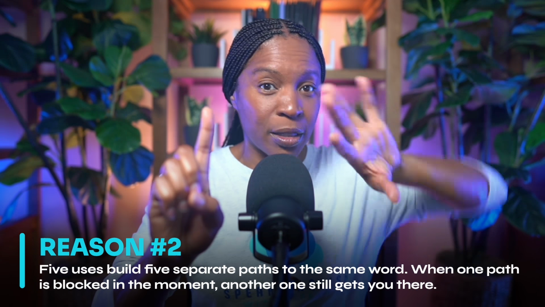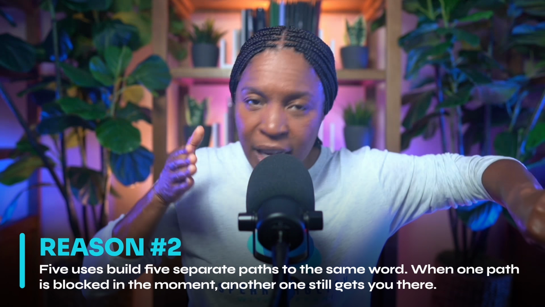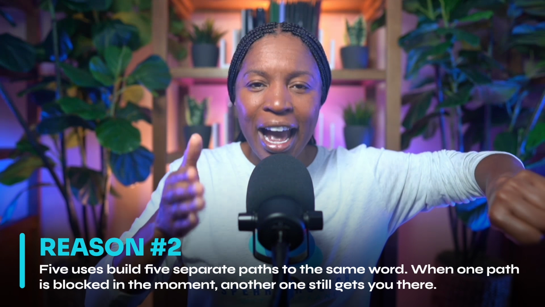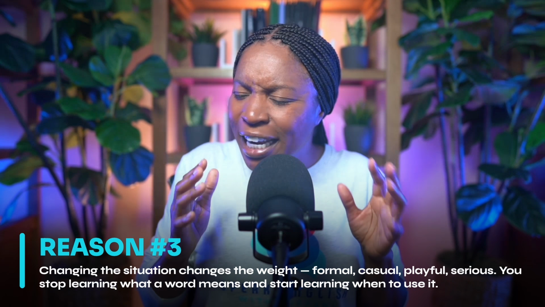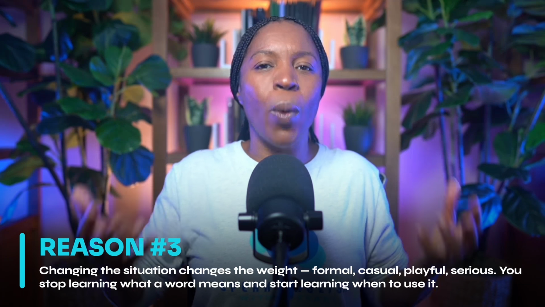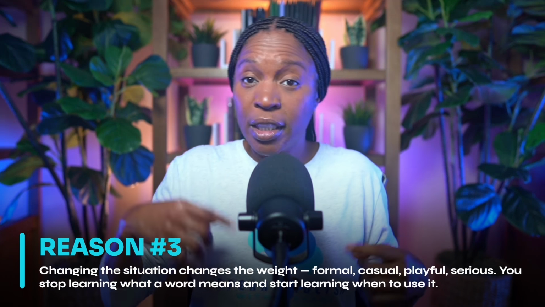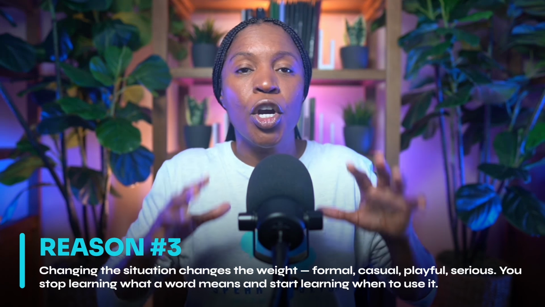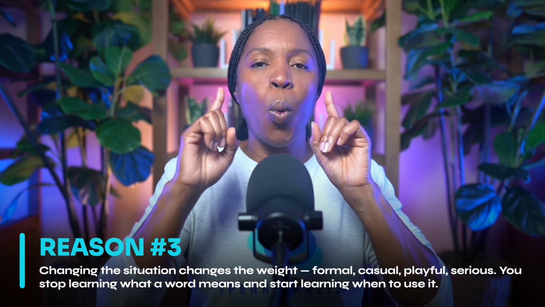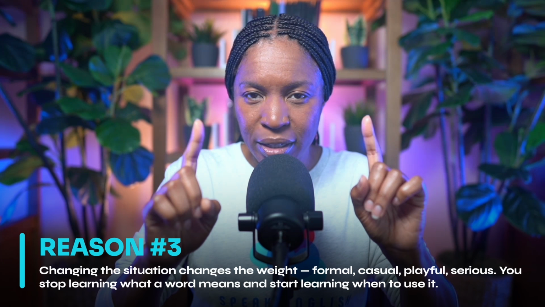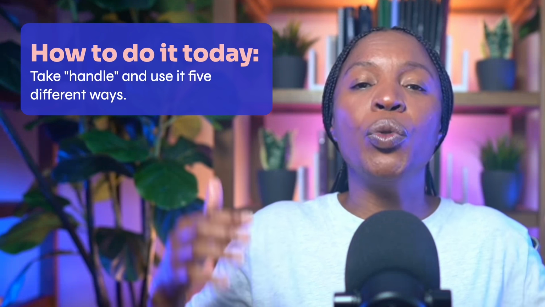When one path is blocked in the moment, another one still has the ability to get you where you're trying to go. And reason number 3, changing the situation changes the weight. You can go from formal to casual to playful to serious. You stop learning what a word means and start learning when to use it.